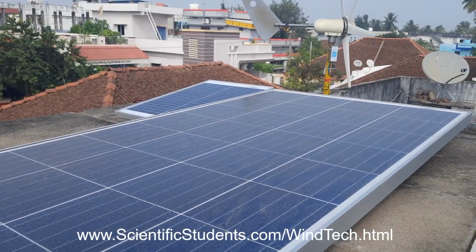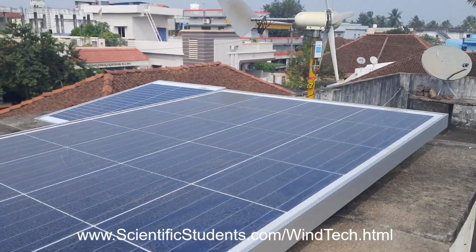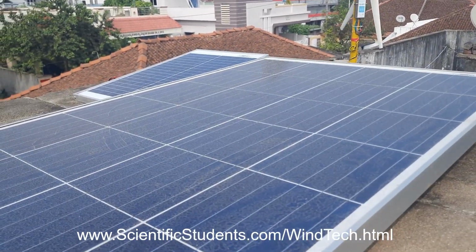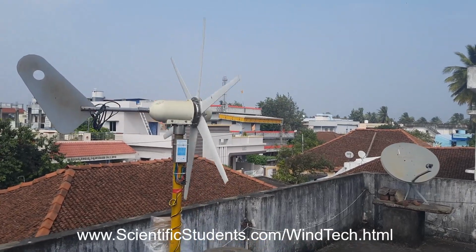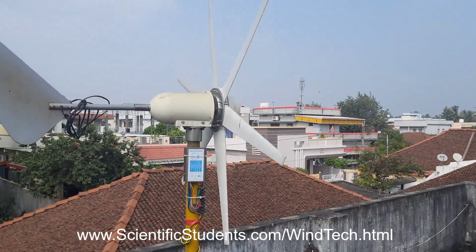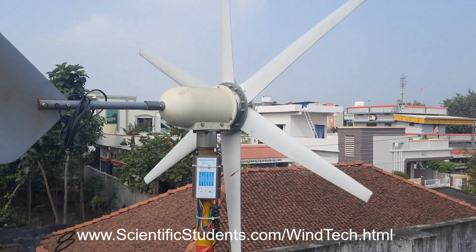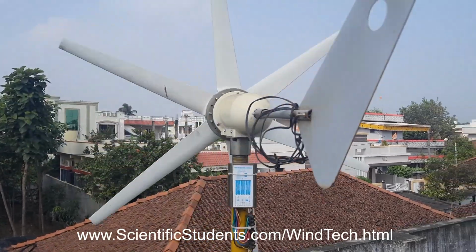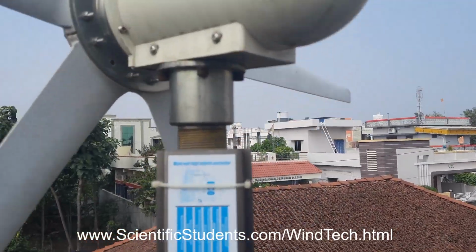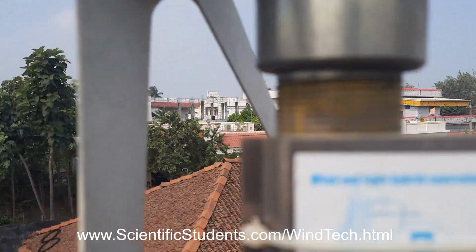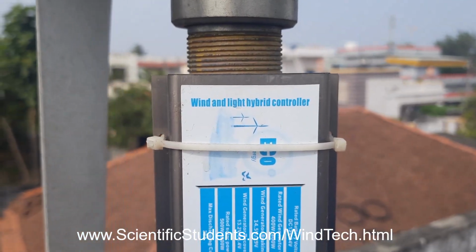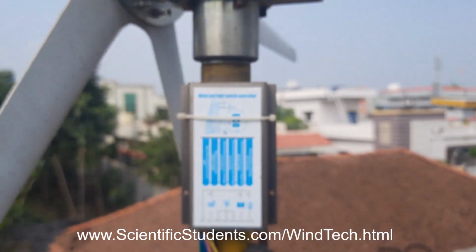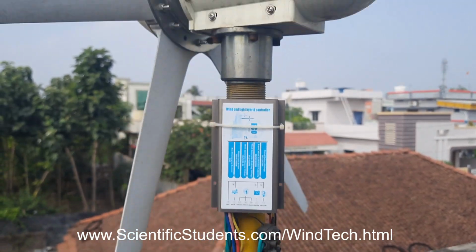So let the sun come and give me energy, free energy, green energy through this solar photovoltaic module. And during night time or daytime, doesn't matter, as long as both the solar photovoltaic module and the wind energy are combined together in this particular hybrid wind charge controller. Okay, I think you can see that well now. So all the cables are connected here.